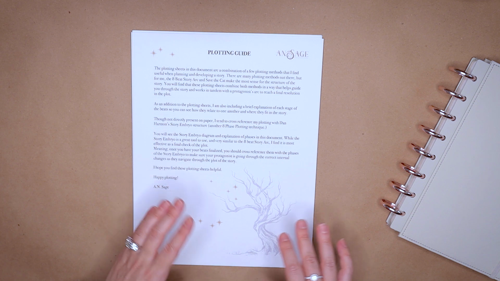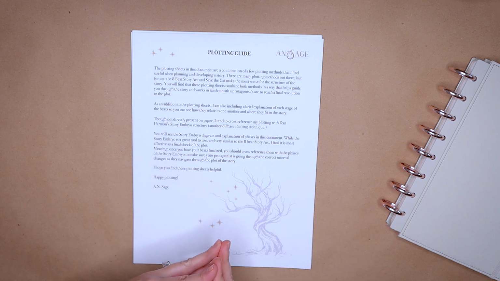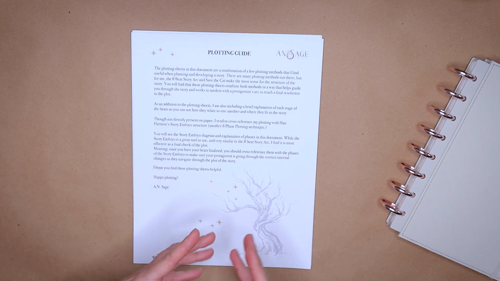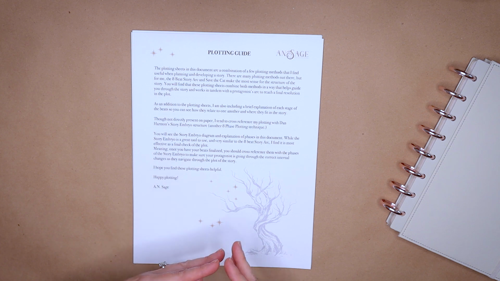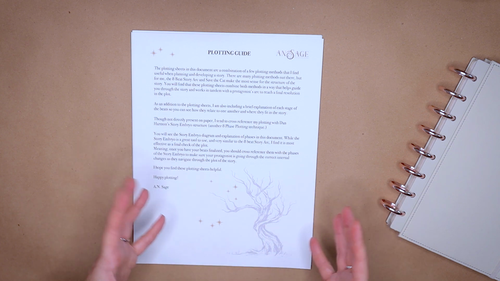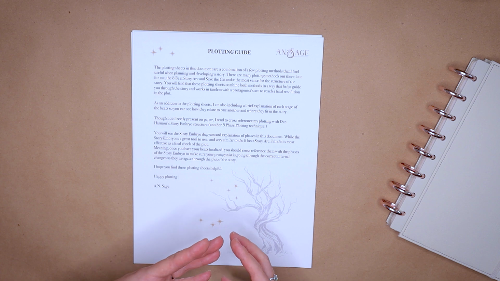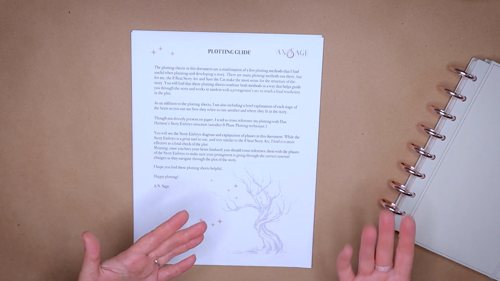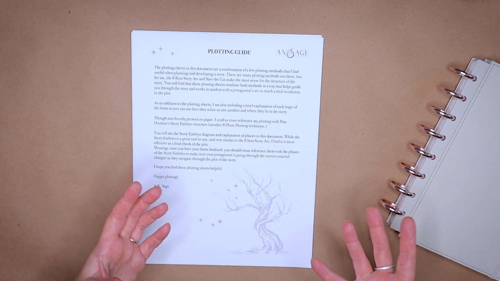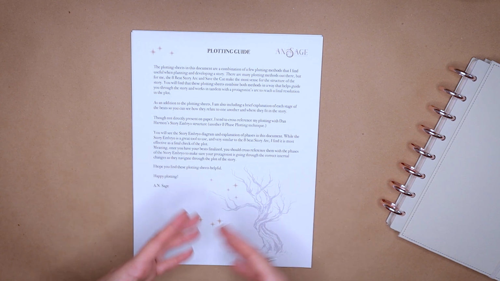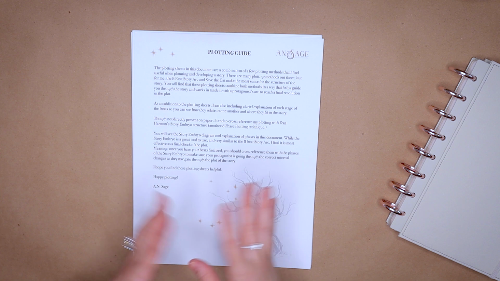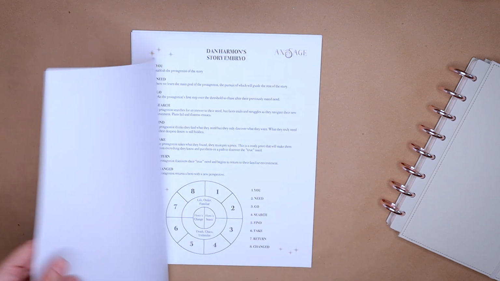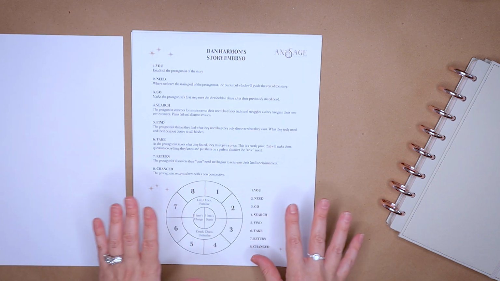I use a combination of Save the Cat, 8-Beat, and Story Embryo. It's a little bit of a mishmash of the three, but Save the Cat really does follow the 8-Beat structure. It just has extra scenes onto it. So I put all of these together into one thing that I use for myself. And so I prettied it up for you guys and made these plotting sheets.